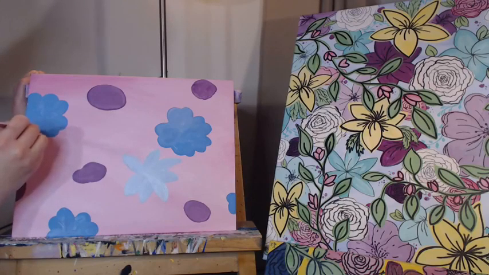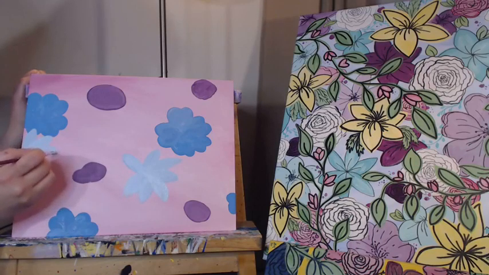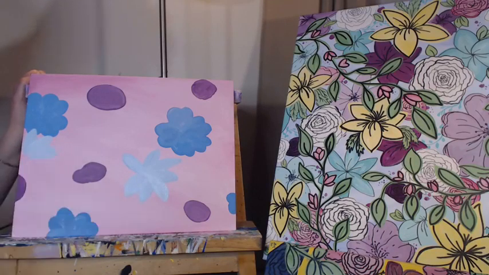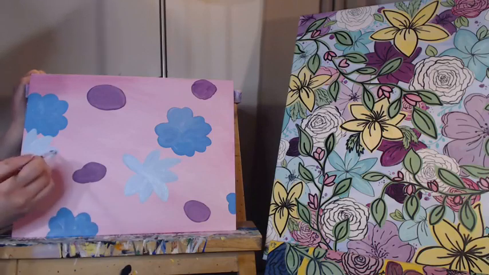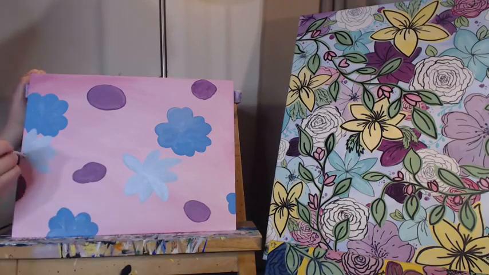I'm gonna put one a little bit on top of this blue guy. I feel like I need to switch my brush. I think my brush is a little thick. Okay.